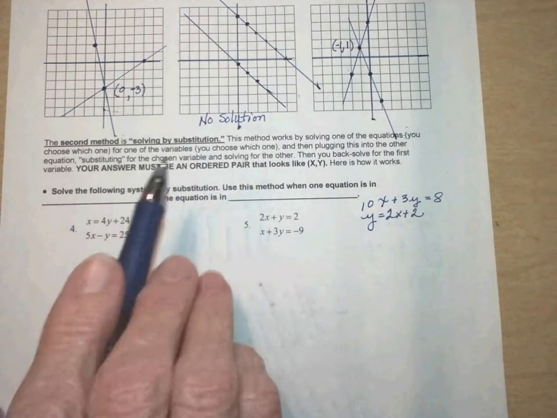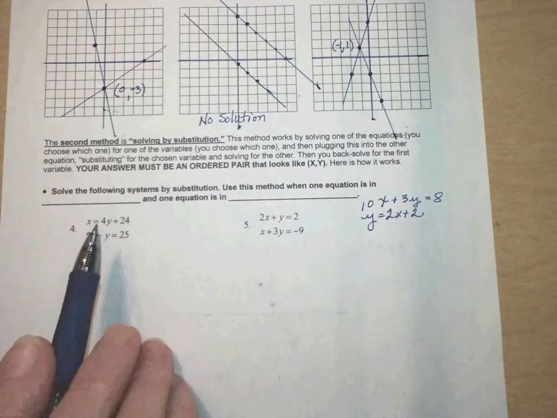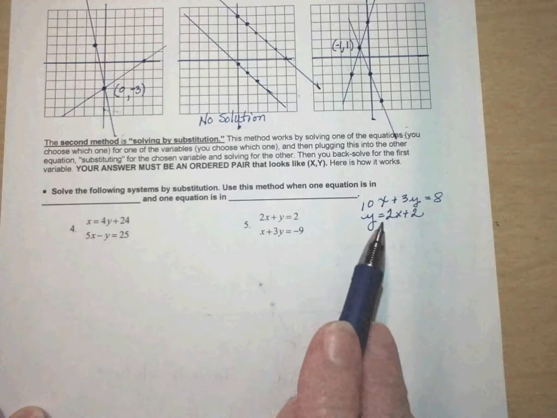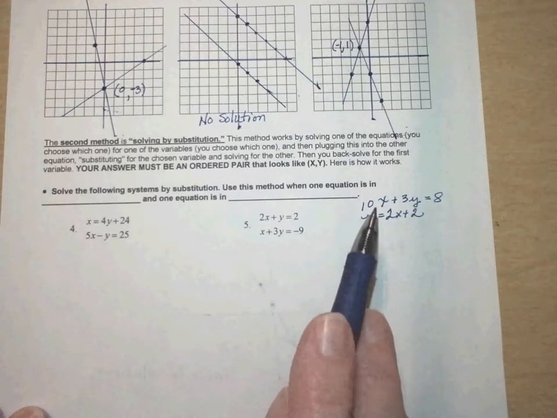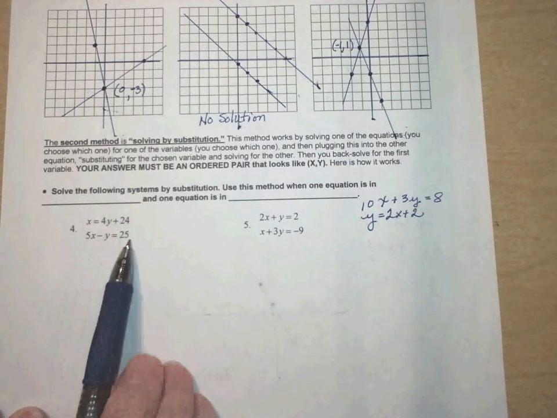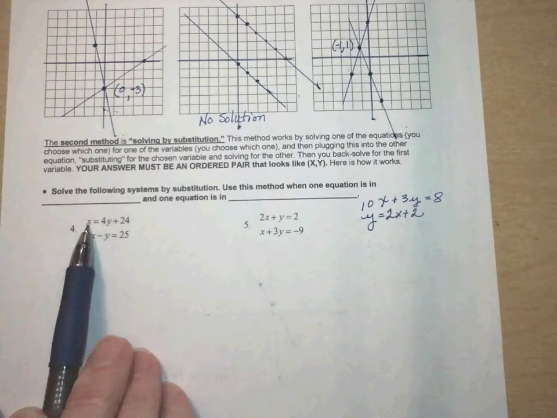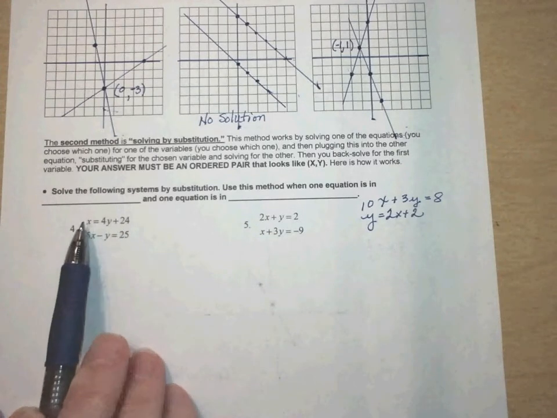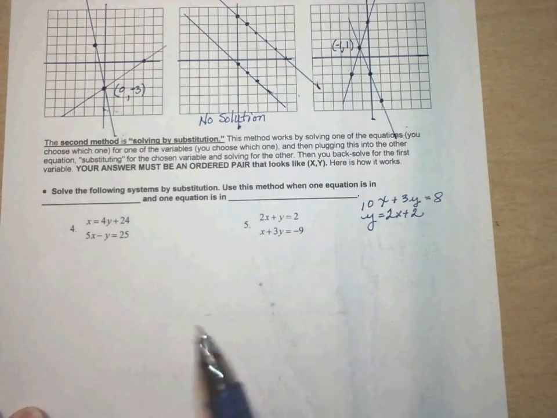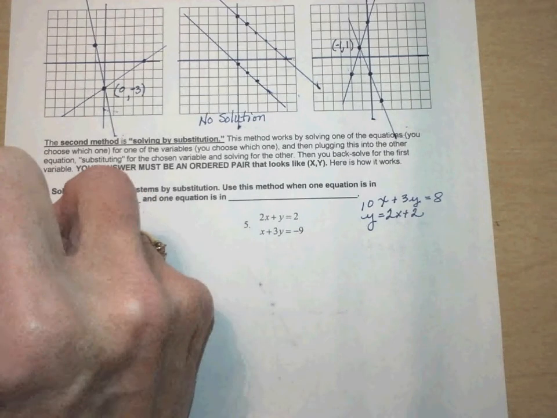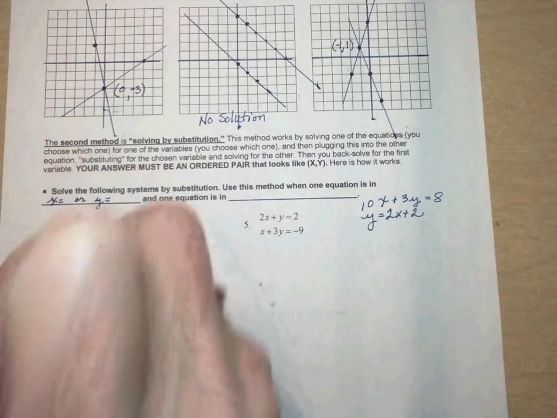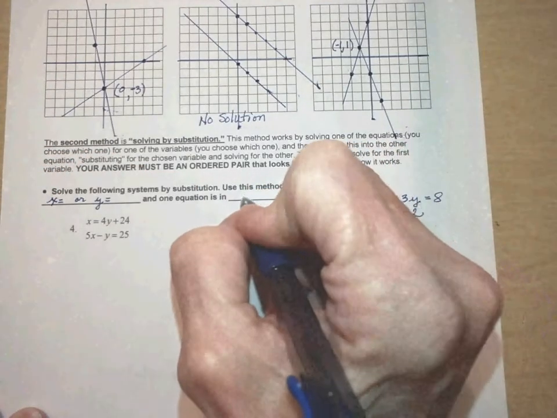It works when you get one of the equations so that it has a variable by itself, like right here, or this example over here. Now I did not do this example in class, but this is ideally what we would want for substitution, where we have one equation in standard form, and the other equation is either an x equals or a y equals, where you have a variable sitting by itself. So in your blanks right here, use this method when one of the equations is in x equals form or y equals form, so it's got a variable by itself, and the other equation is in standard form.